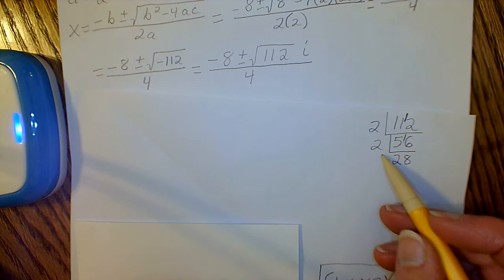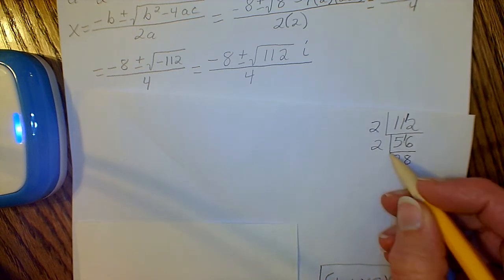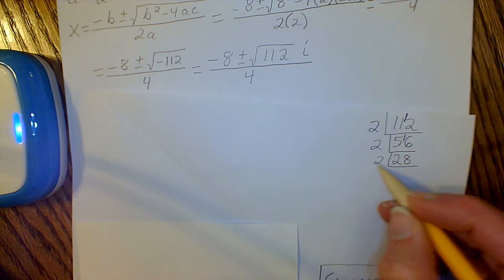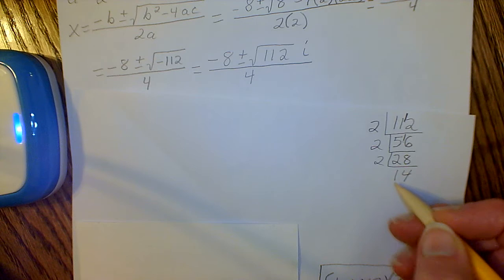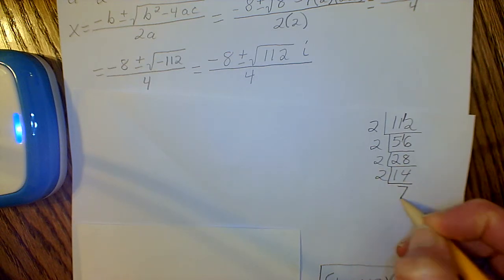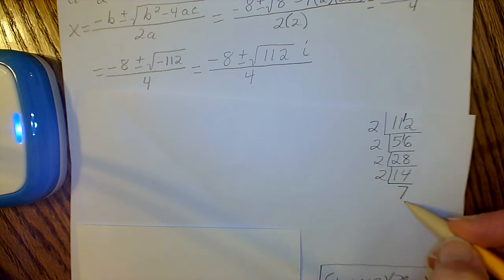Okay, so we found that 2 goes into 56 28 times, and now will 2 go into 28? Yes, it will. So we're just going to keep going until we get down to a prime number. 2 goes into 28 14 times. Let's not make this complicated. Does 2 go into 14? Yes, it does. 2 goes in there 7 times. So 7 is prime, so now we've got this in a product of primes.